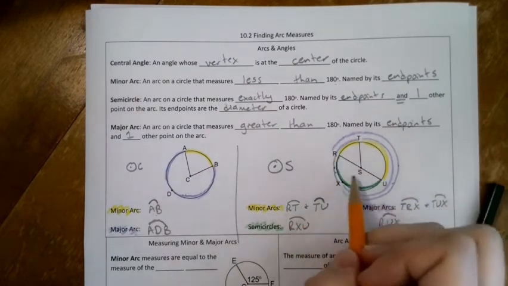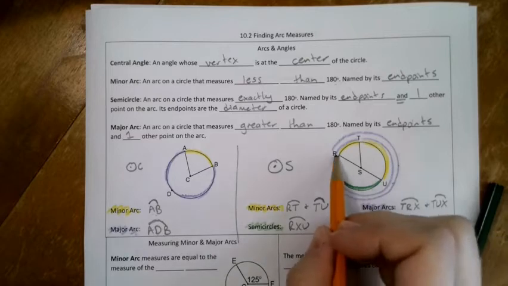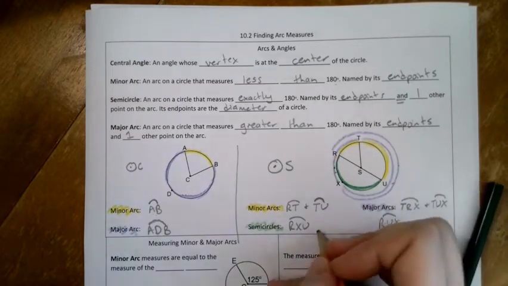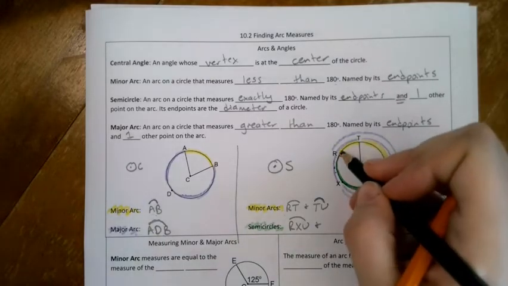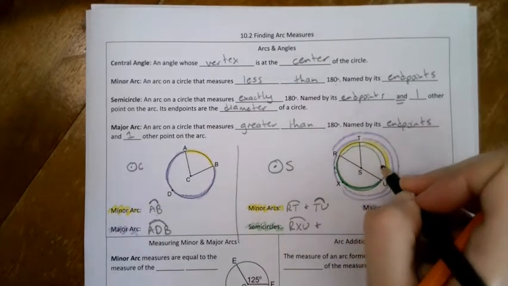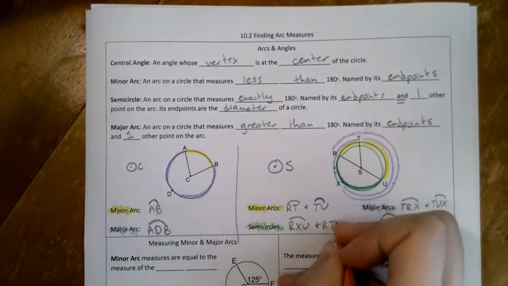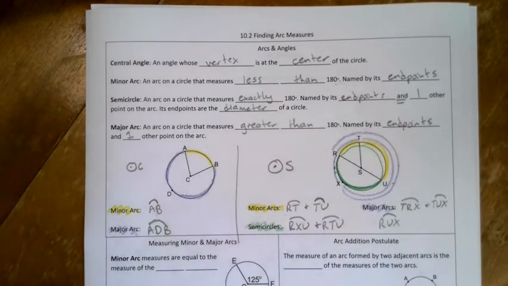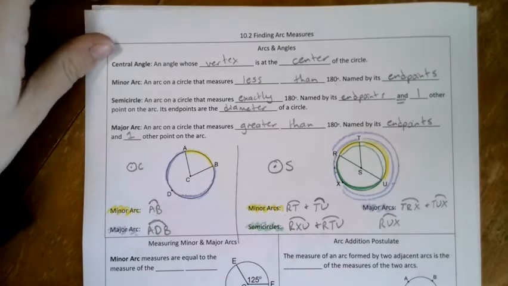You'll notice that my diameter is the endpoints, just like we name angles. Another semicircle would be in the other direction, going this way, so it would be RTU. So that's how we name arcs. That's the kind of arcs that you can expect: minor, major, and semicircle.